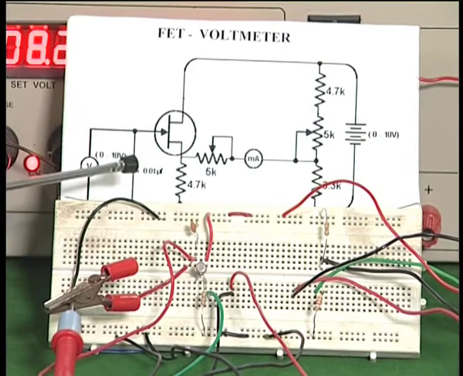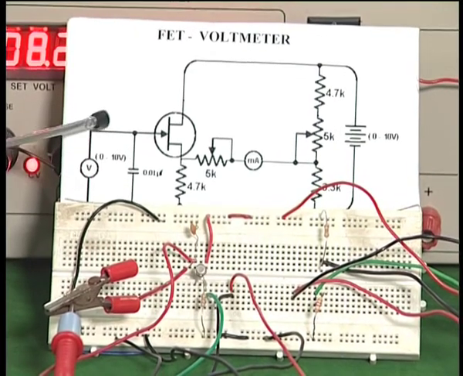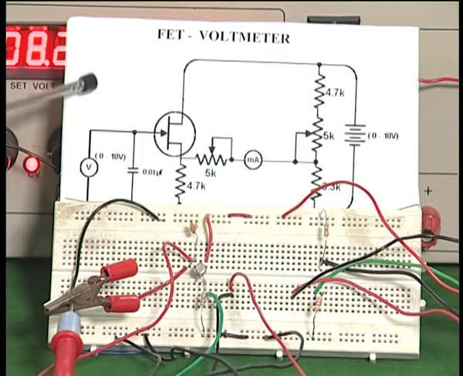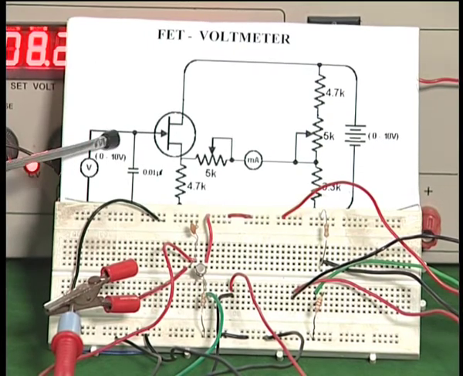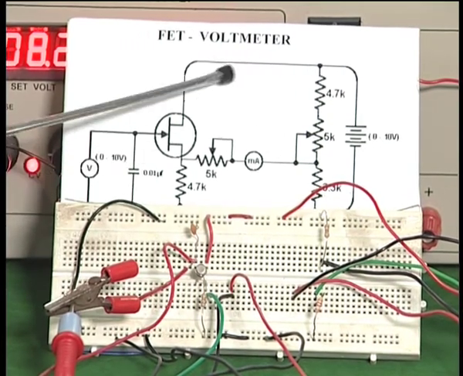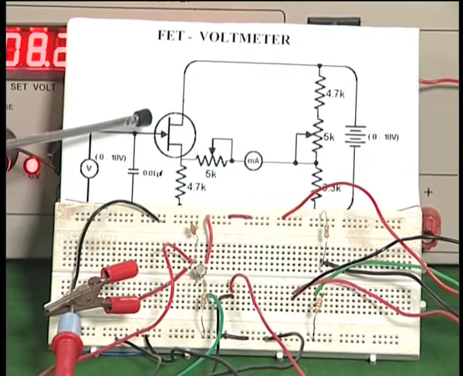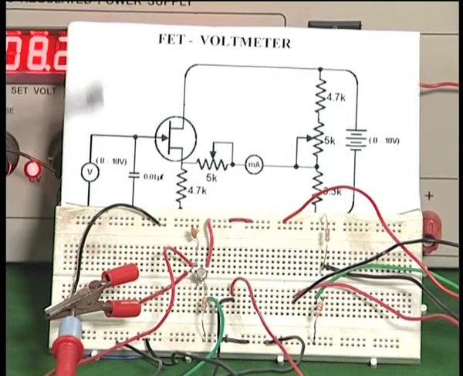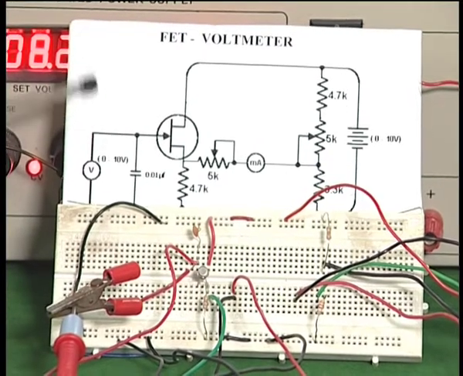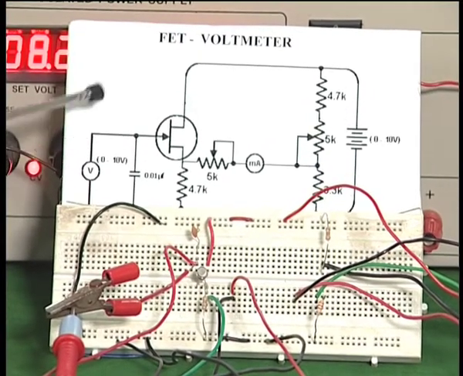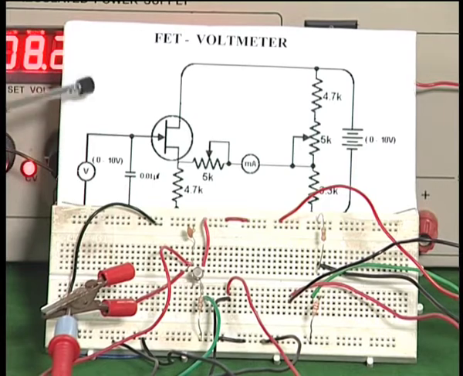You have different ranges because you have different input attenuators which will proportionally reduce the voltage. The basic voltmeter will be good for 1 volt or 2 volts for full scale deflection, but by introducing the dividers here I can make it measure higher magnitudes of voltages.